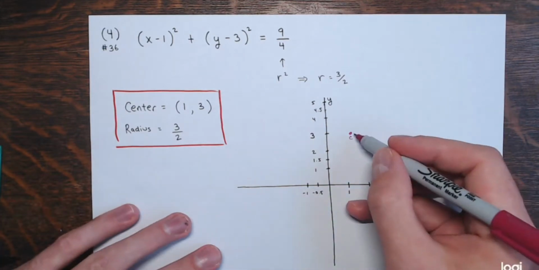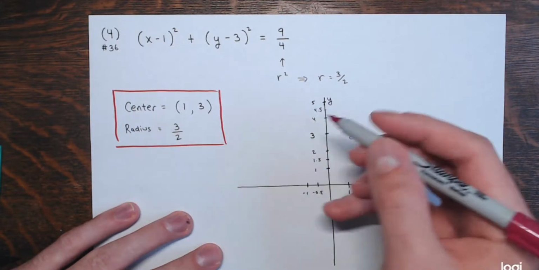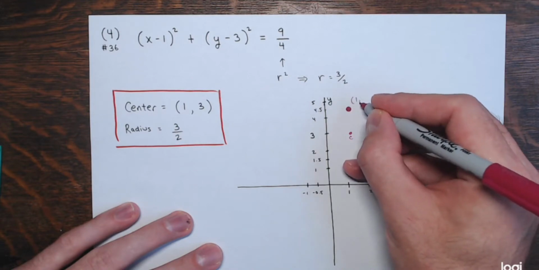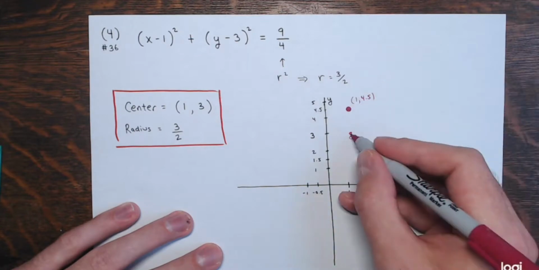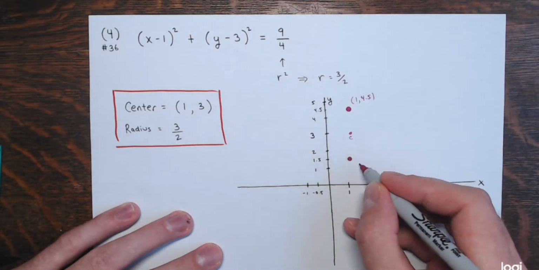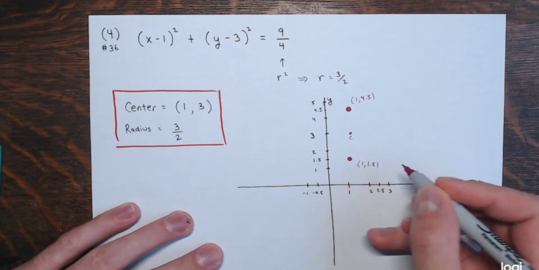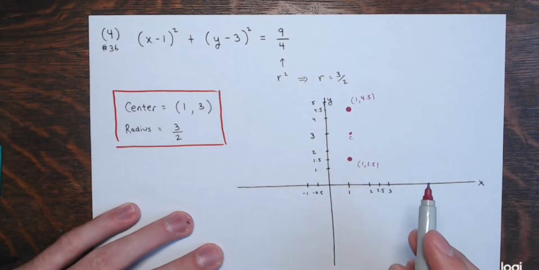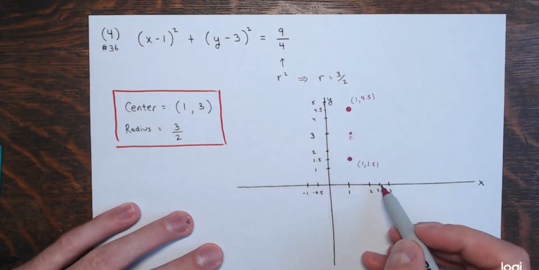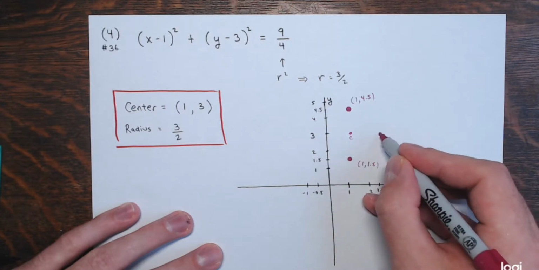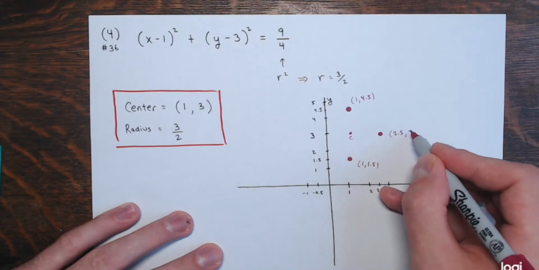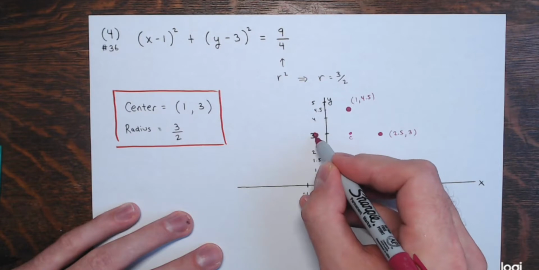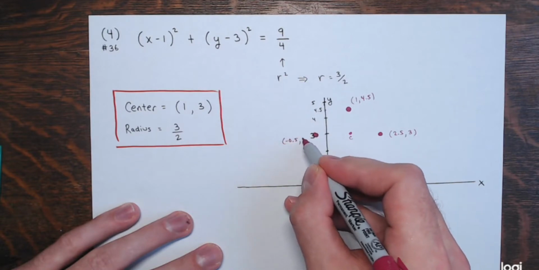Yeah, so I'm going to plot points. So the center's at 1, 3. I go 3/2 units away, 1.5 units up. There's the point 1, 4.5. 1.5 units below. Here's the point 1, 1.5. Or 3/2, this is 9/2, 3/2 if you want to write fractions. Then go 1.5 units to the right. So here's 2.5, 3, and 1.5 units to the left, it's going to be on the 3 there, sorry, there's negative 0.5, comma 3.